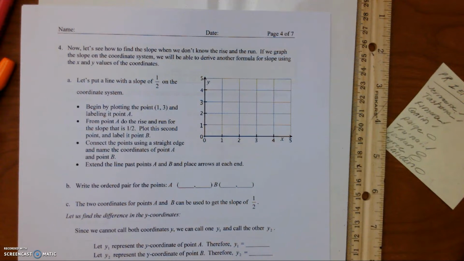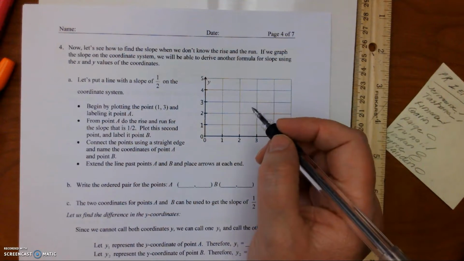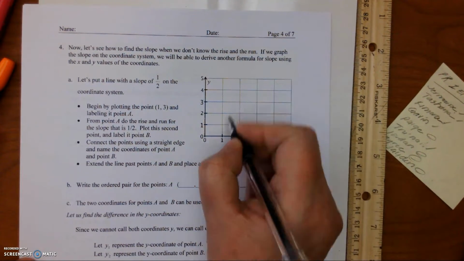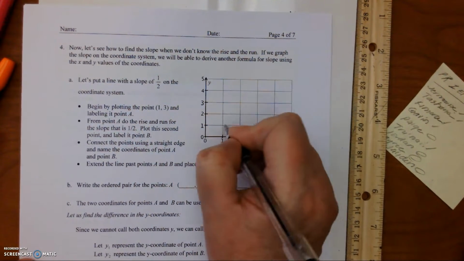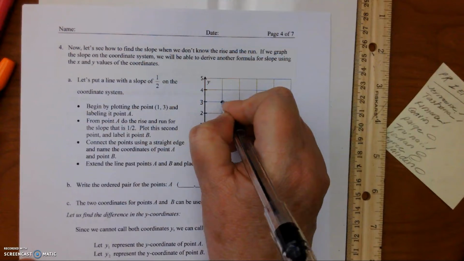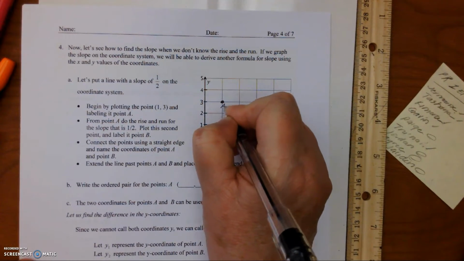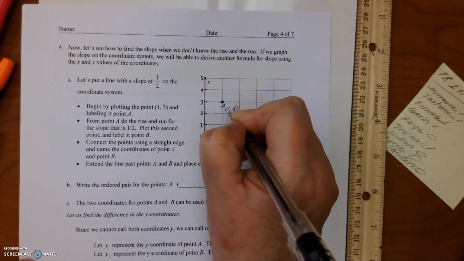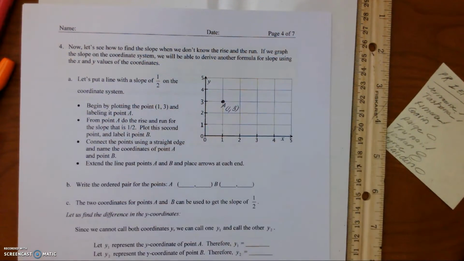If we graph the slope on the coordinate system, we'll be able to derive another formula for slope using the x and y values of the coordinates. So let's put a line with a slope of 1/2 on the coordinate system. Begin by plotting (1, 3). So we go over 1, and up 1, 2, 3. So this is A, and it's (1, 3).